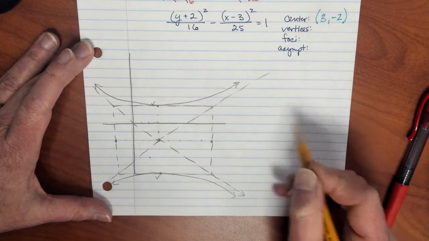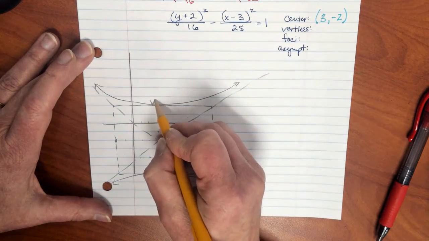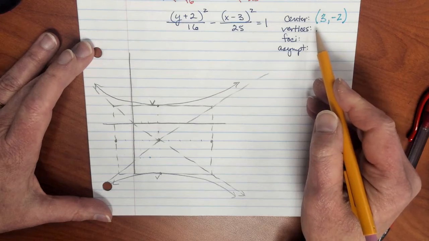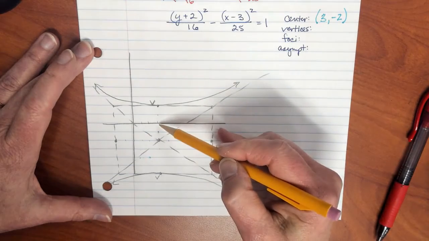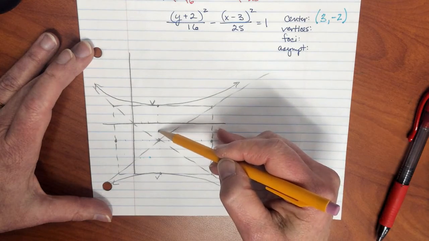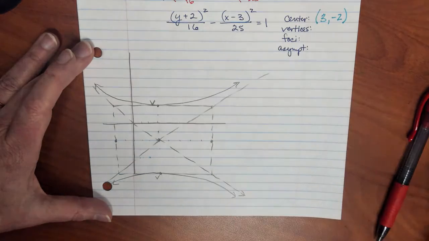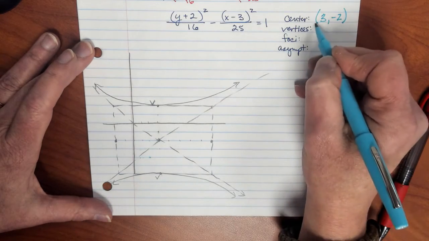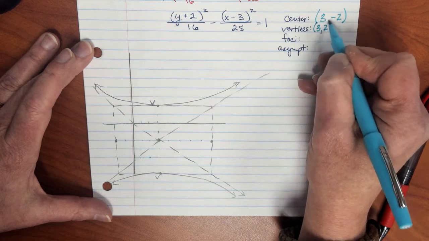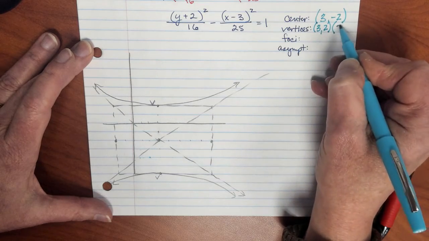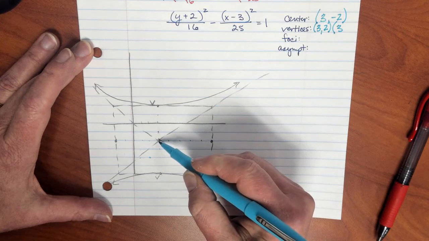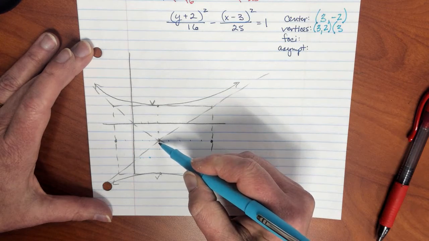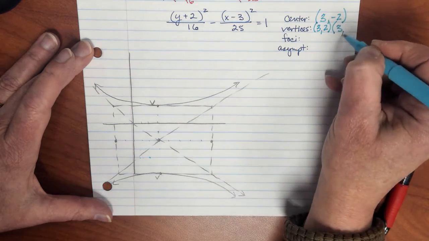All right, let's try to find some of these other characteristics. The vertices would be over 3, and this would be at 2. So 3, 2, and 3. If that's at 2, negative 2, then I'm at negative 6.